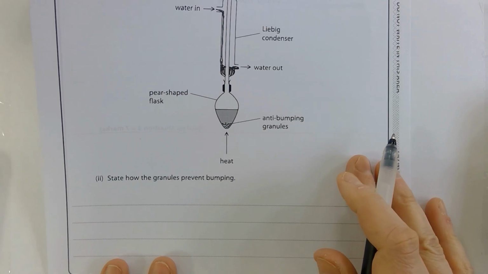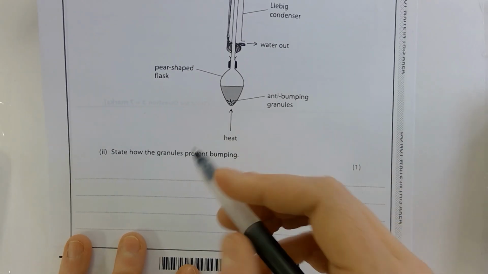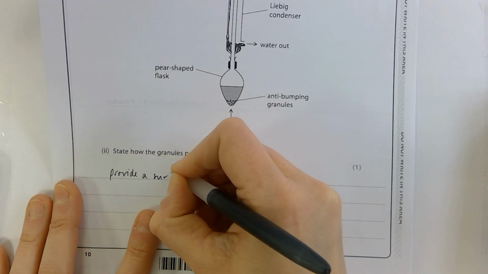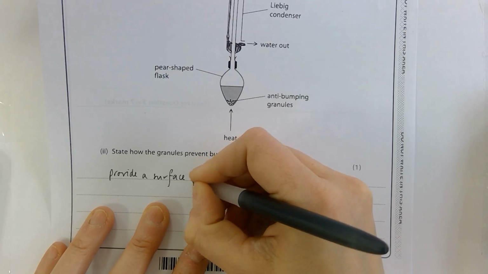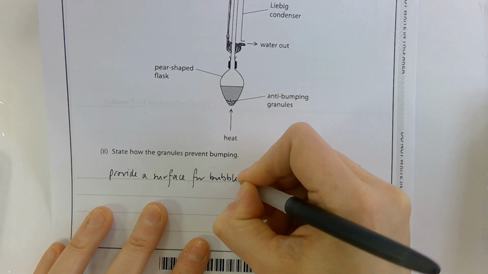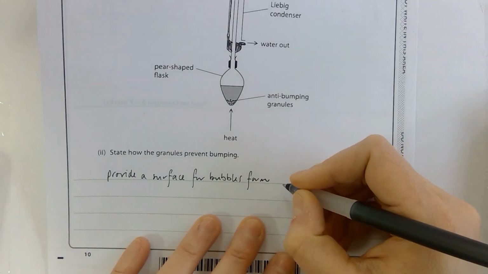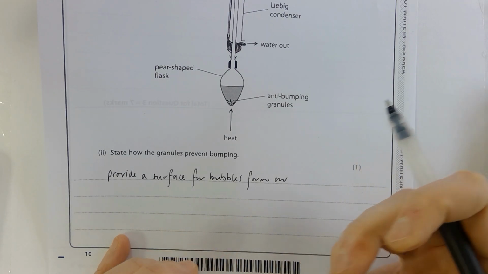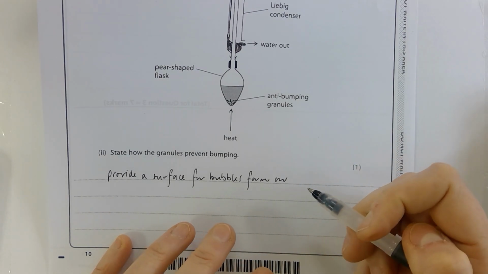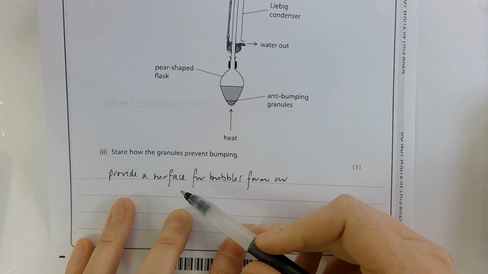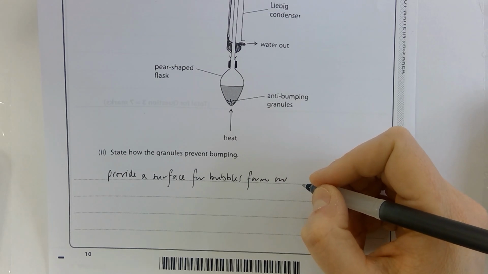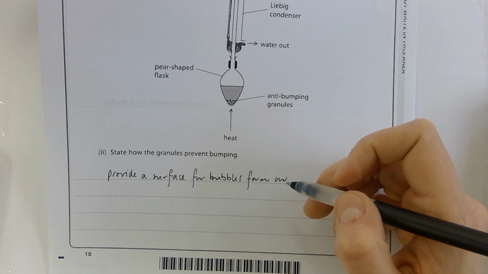Okay, state how the granules prevent bumping. So anti-bumping granules. What they do is they provide a surface, not a surface area, they just provide a surface for bubbles to form on. And what that means is that you get lots of small bubbles produced. Whereas if you don't have the anti-bumping granules, you just get really large bubbles. The bubbles build up and up and up until they're really large, and that's what causes the bumping. So if you provide a surface for the bubbles to form on, you get lots of smaller bubbles, and it prevents the bumping. So you get the mark just for saying providing a surface for bubbles to form.